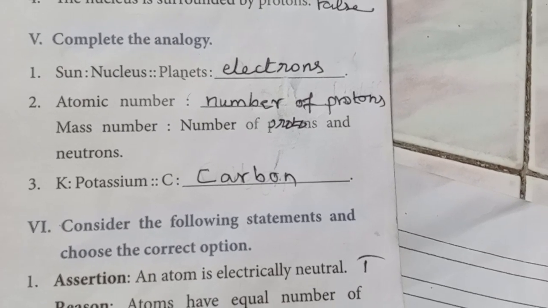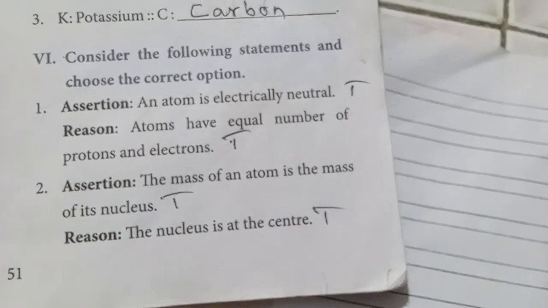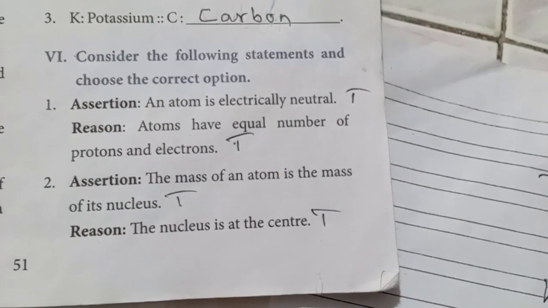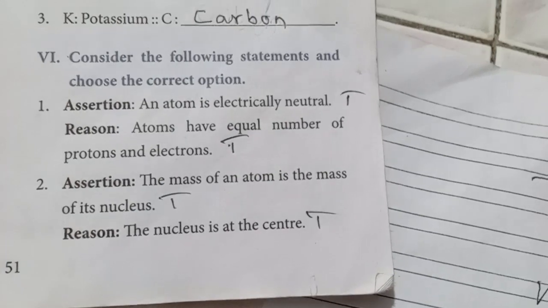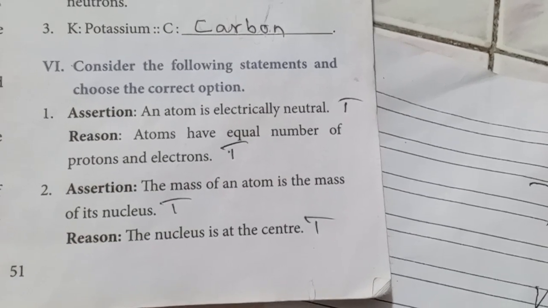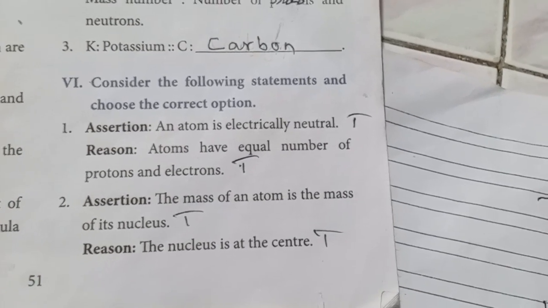K stands for potassium, C stands for carbon. Consider the following statements and choose the correct option. Assertion: an atom is electrically neutral. It is a true statement. Reason: atoms have an equal number of protons and electrons. This is also a true statement. Assertion: the mass of an atom is the mass of its nucleus. True, the nucleus is at the center. The reason is also a true statement.